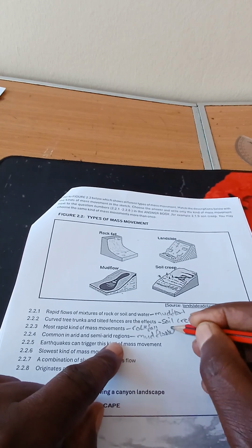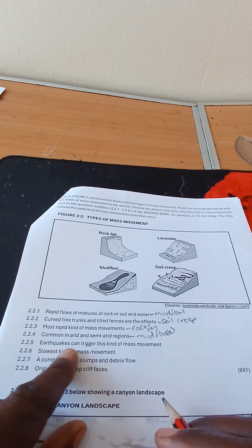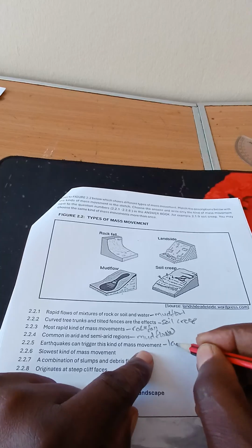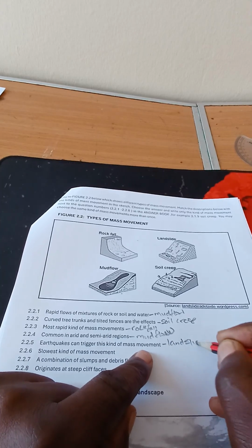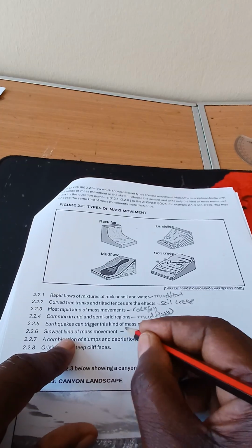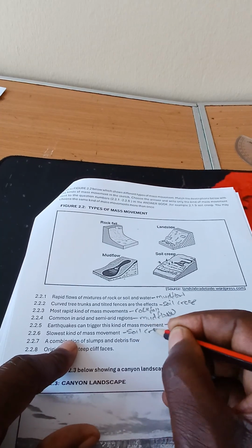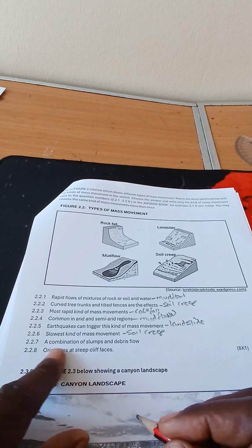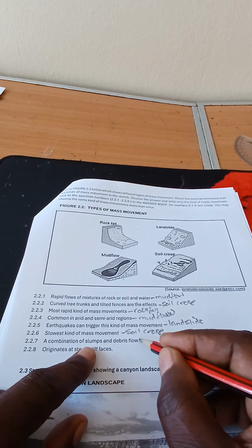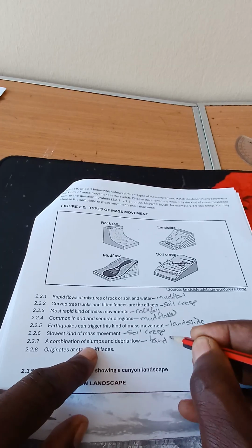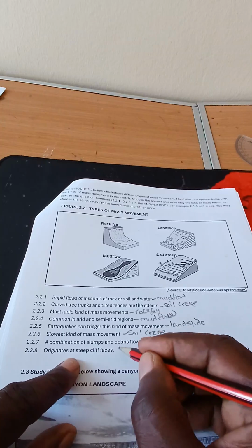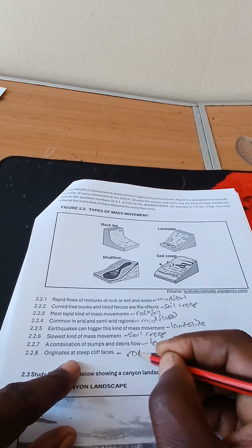Okay, that is our mud flow. Earthquakes can trigger this type of mass movement. 2.2.5, that is your landslide. Then the slowest kind of mass movement, 2.2.6, that is your soil creep. Then a combination of slumps and debris flow, 2.2.7, that will be more like your landslide. Then originates on steep cliff surfaces, that is your rock fall.